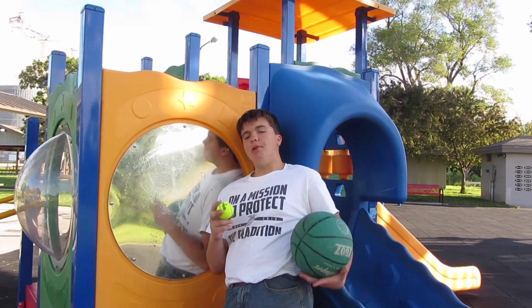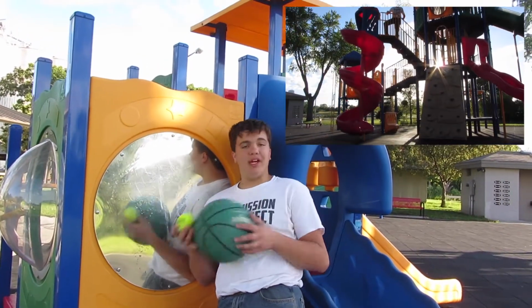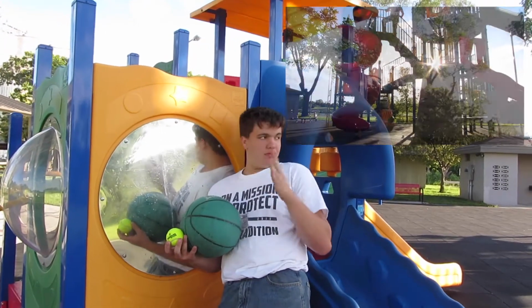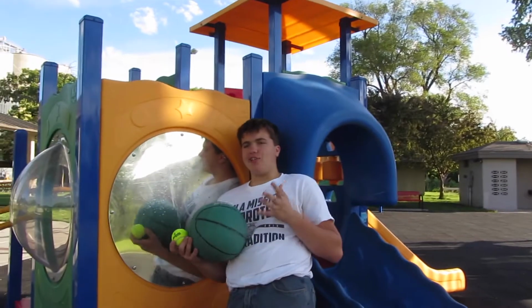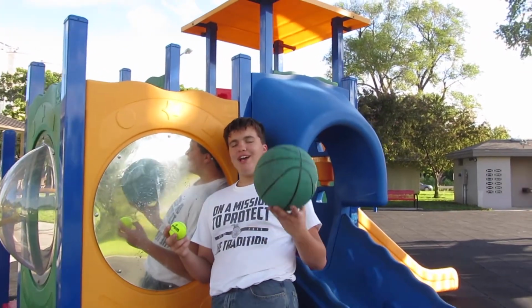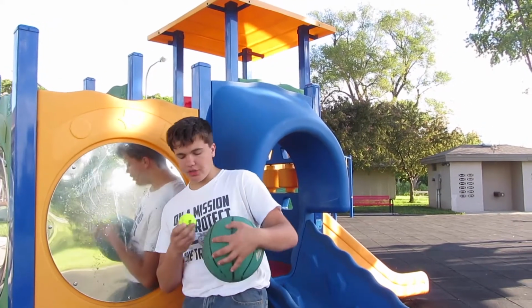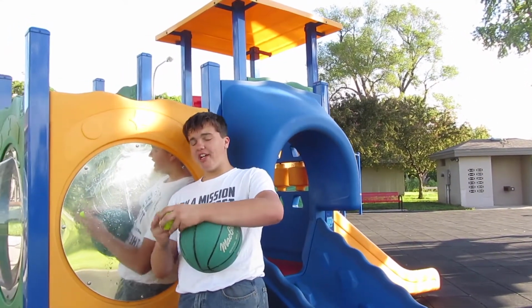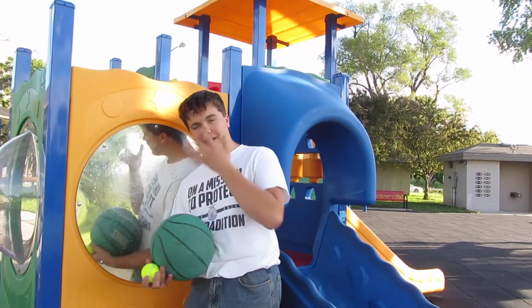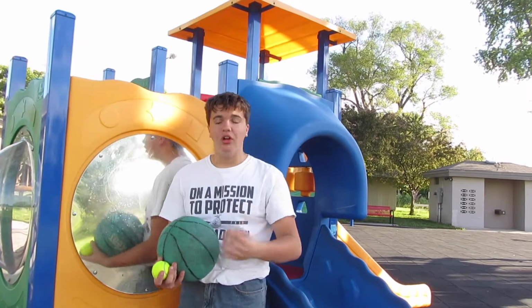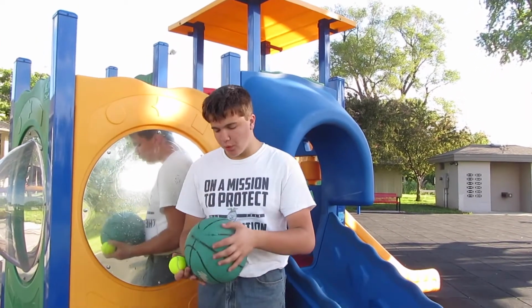So another drop, we did this basketball and this tennis ball to show you that at this distance, that 20 feet, surface area has no effect, because this basketball has a much larger surface area than this small little tennis ball. You could argue that this tennis ball has this fuzz, and the fuzz could add a lot of surface area. Yes, but only by the width of a hair.